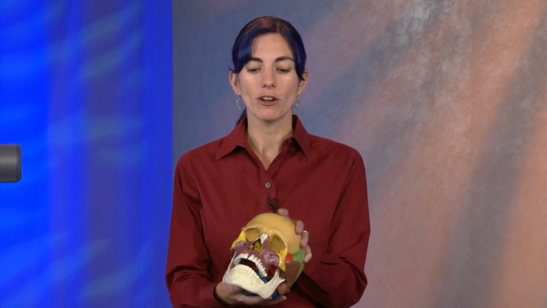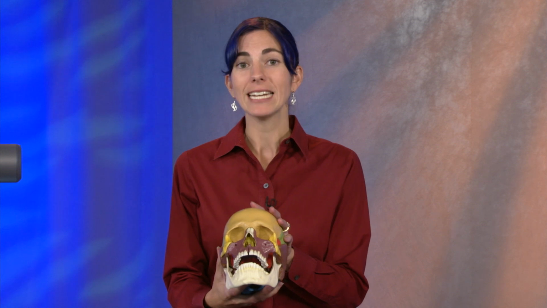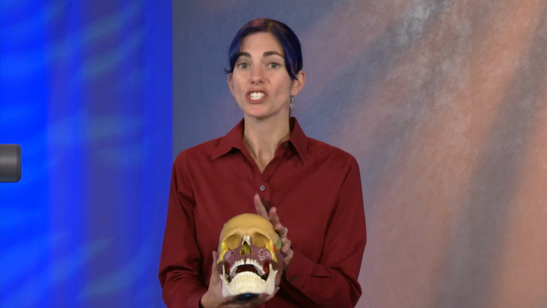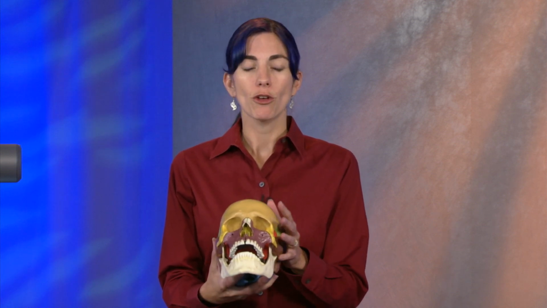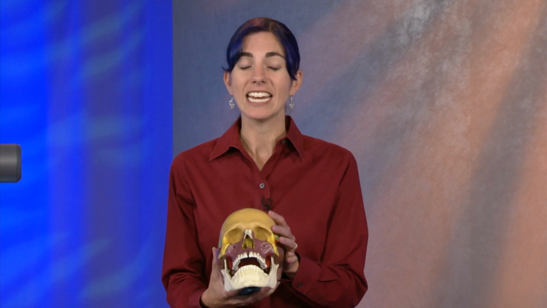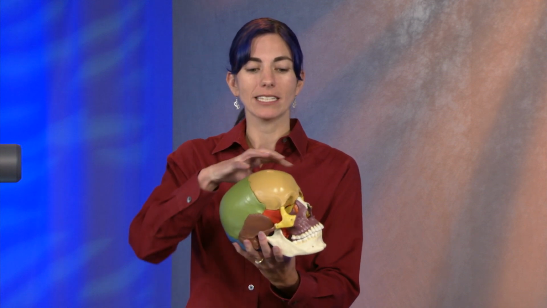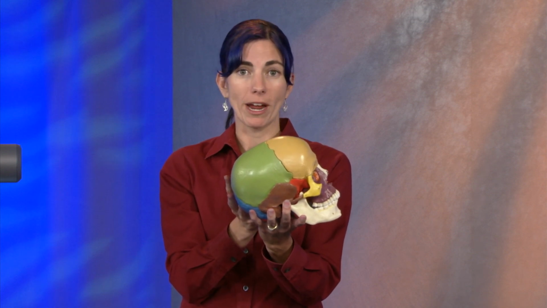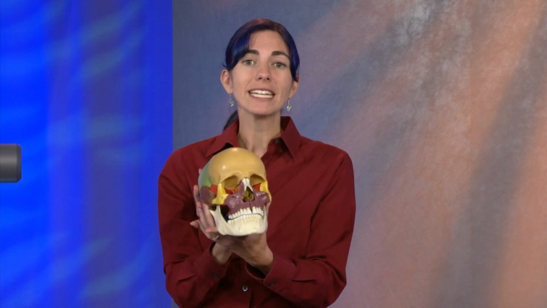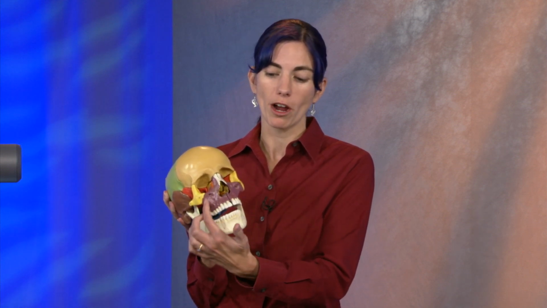What I'm going to do here is draw your attention to the basic area of cranial bones versus facial bones to start. The cranial bones encase the cranium, or the brain. So this area right here is really the cranium, or the cranial bones. And then the rest of them are some of the smaller bones, and you can see that there are different colors along here, the smaller bones that make up the face.